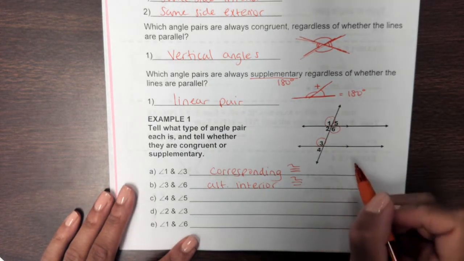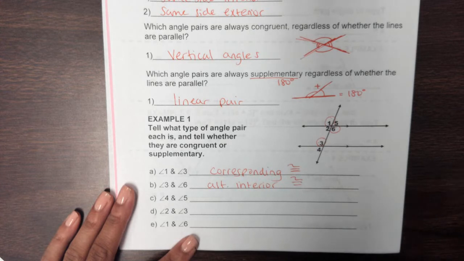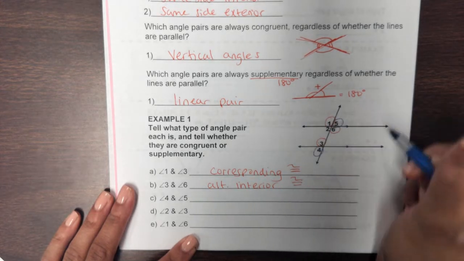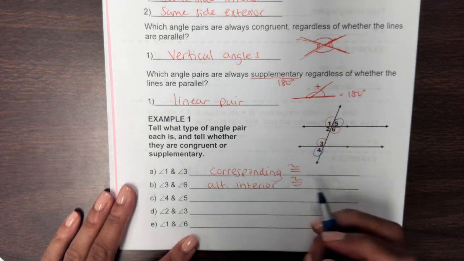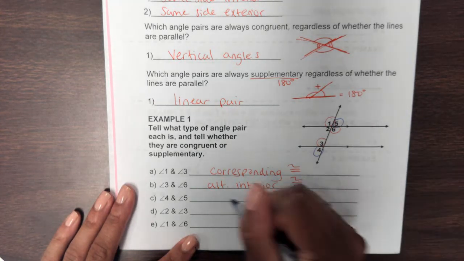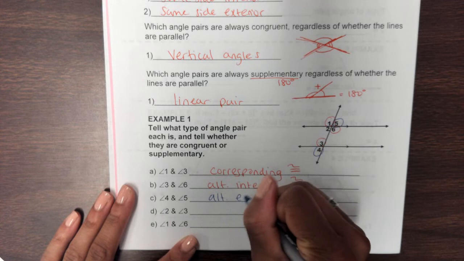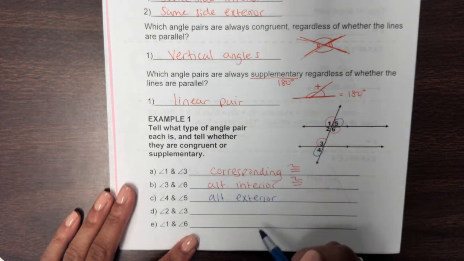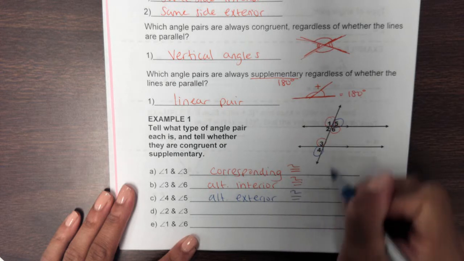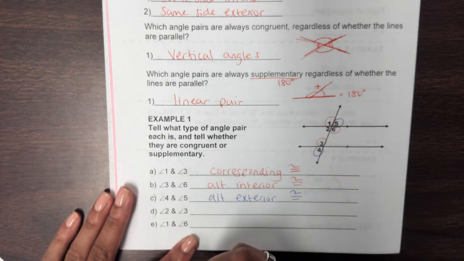Then we have 4 and 5. 4 and 5 are a little different. So 4 and 5 are definitely on the exterior, and they're definitely opposites of each other, so these are alternate exterior angles, and alternate exterior angles are congruent to each other. So angle 4 and angle 5 are the same ones.